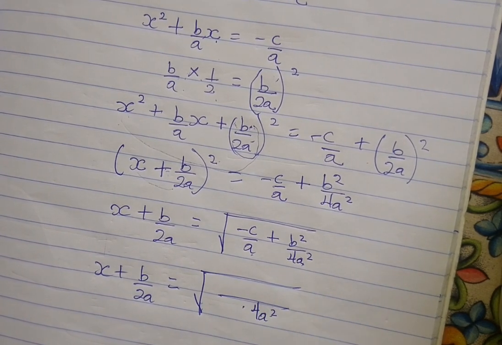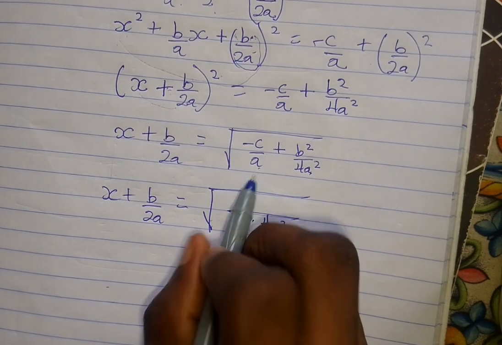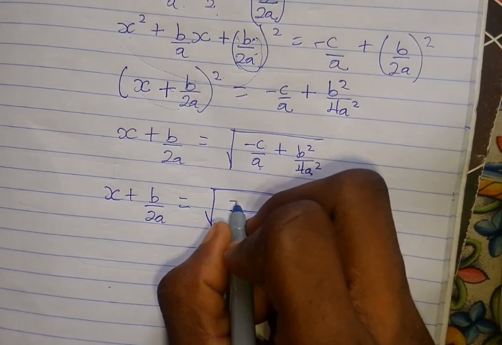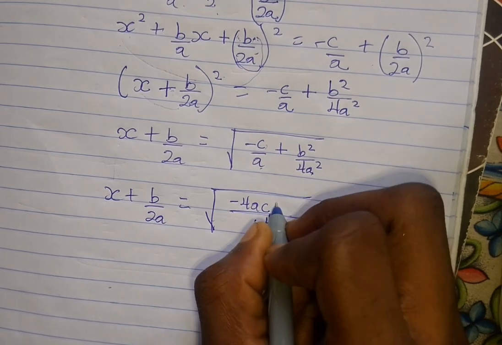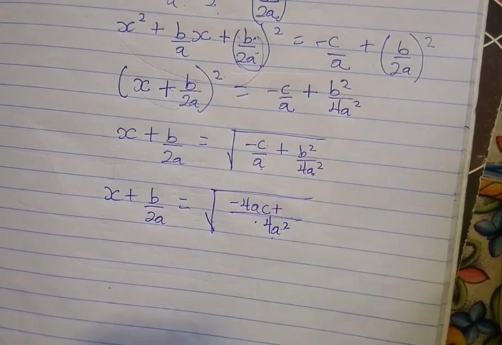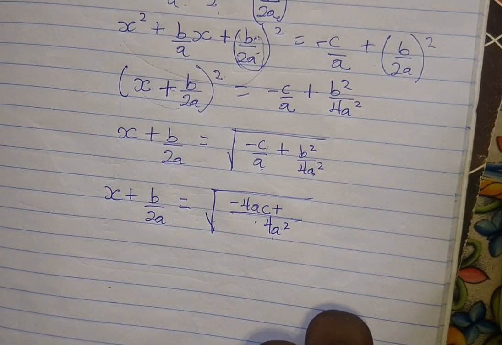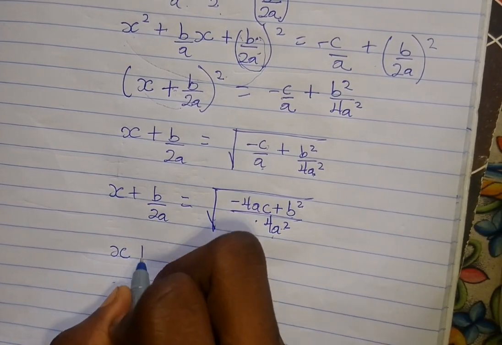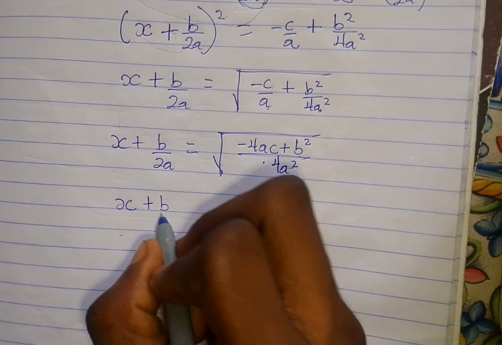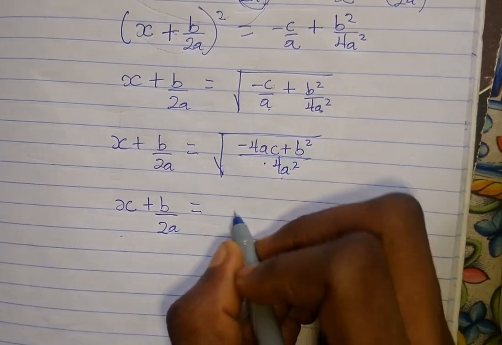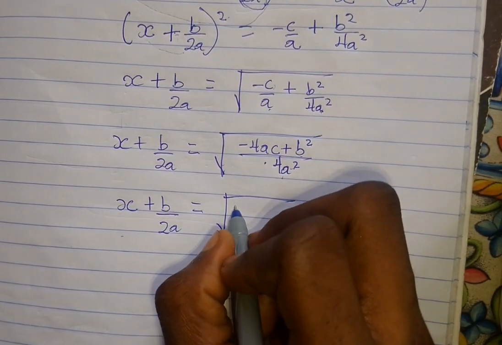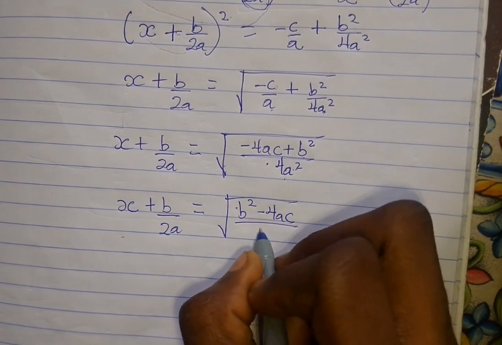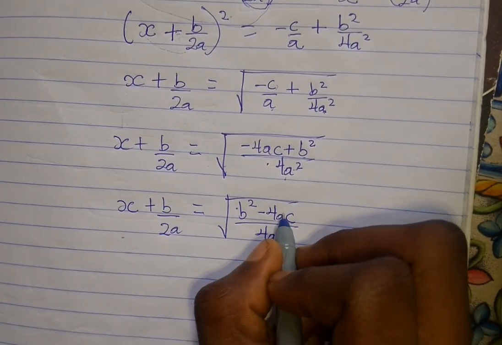So 4a square in a, 4a square in a is what? 4a times minus c. That's what? Minus 4ac plus what? 4a square in 4a square is what? 4 is 1. So 1 times b square is b square. This should become x plus b over 2a is equals to square root of what? b square minus 4ac over what? 4a square.